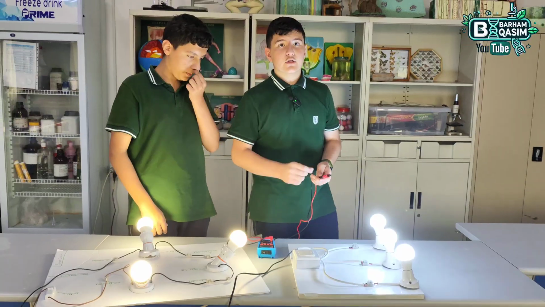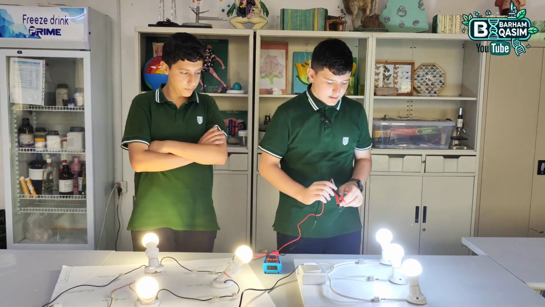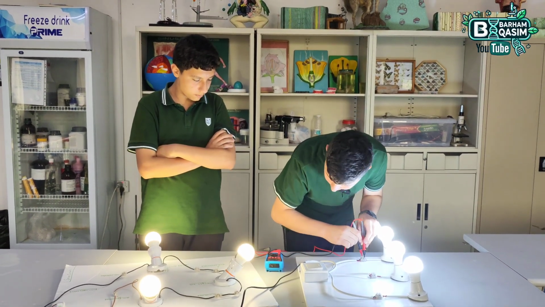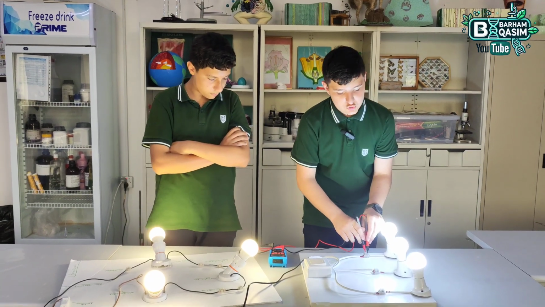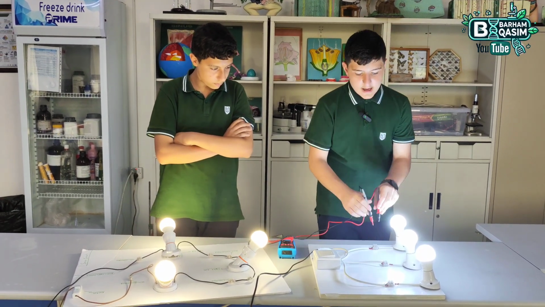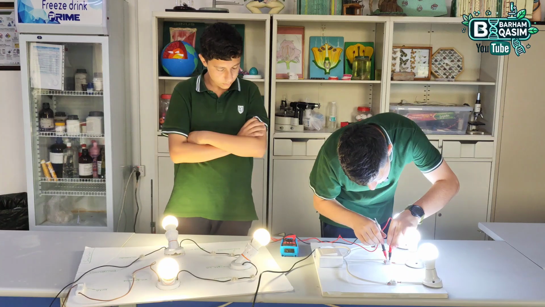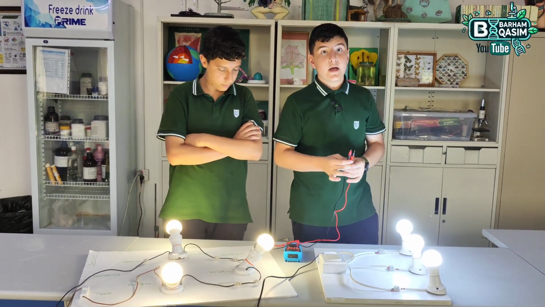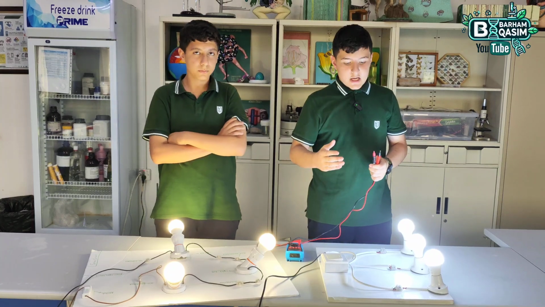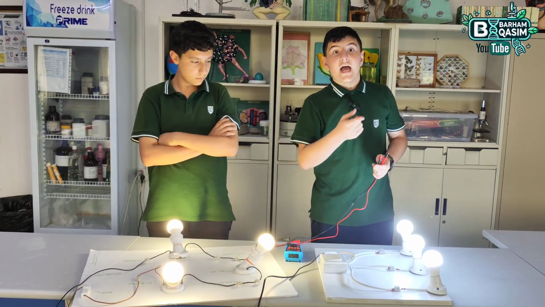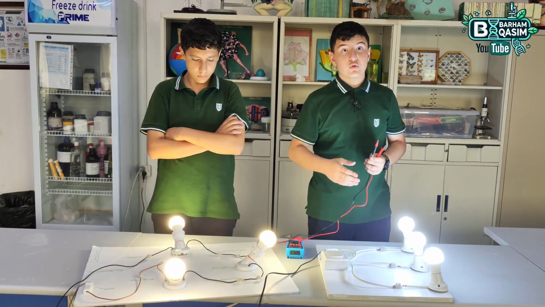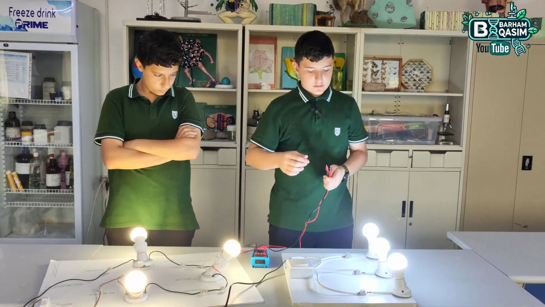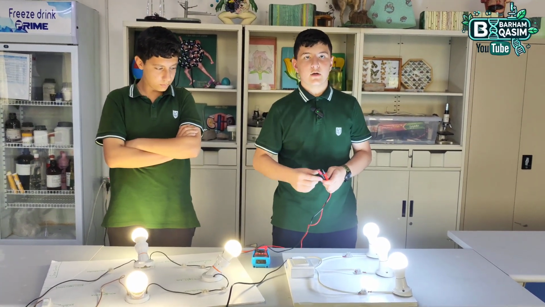In parallel circuits, it's different. Let's try it out now. Here for this one, we have the maximum, which is 220, and let's try this one out. For this one as well, we have 220. Why? Because in parallel circuits, it's different. The energy from the power supply, the voltage, will not be divided across the components, and it will go directly to the lamp.